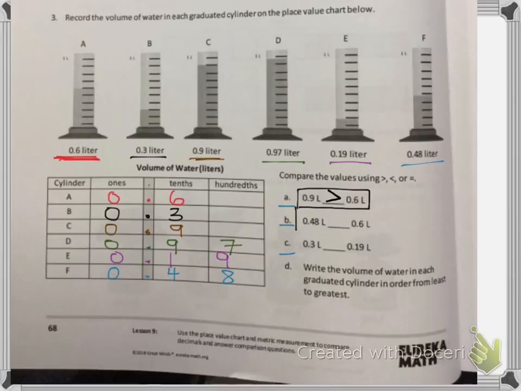Our next one we're working with is B. We are working with 0 and 48 hundredths of a liter and 0 and 6 tenths of a liter. Now, at first, you might really think that 48 hundredths is larger, because 48 is way larger than 6. But when we look at the place value chart, we need to quickly realize that that's not how it works.